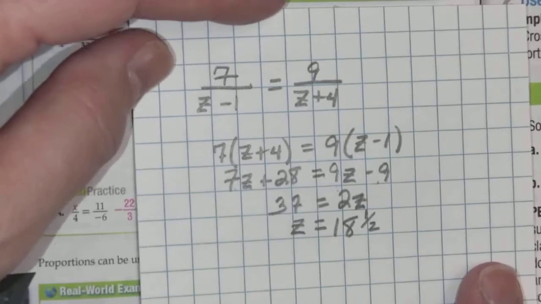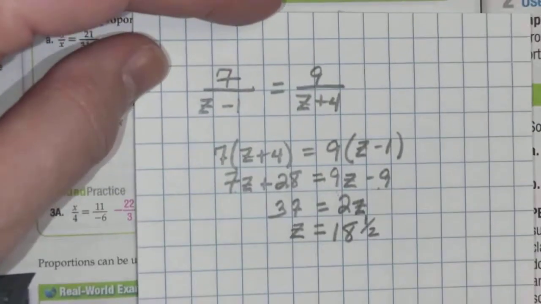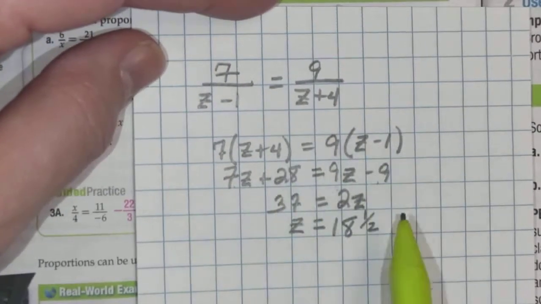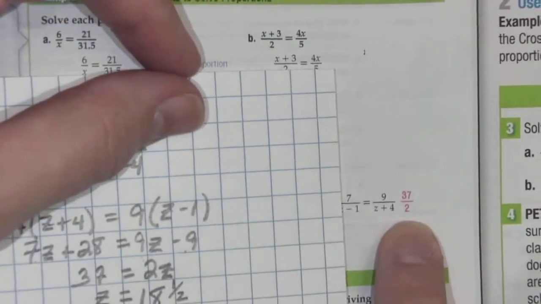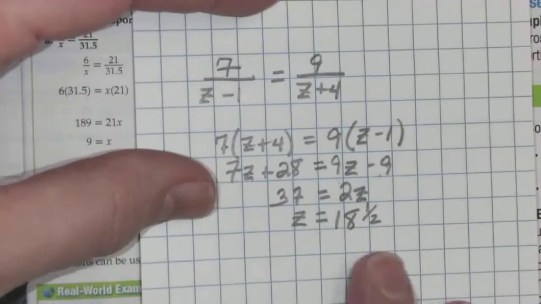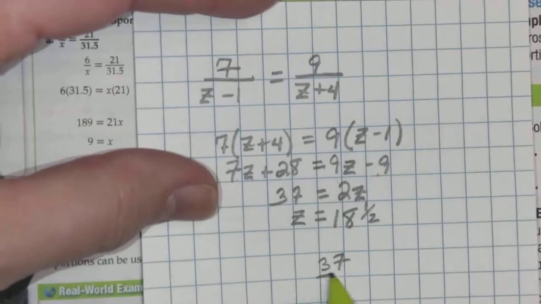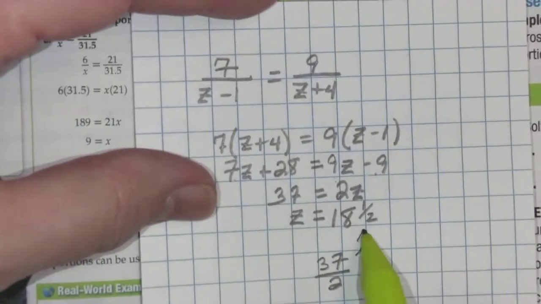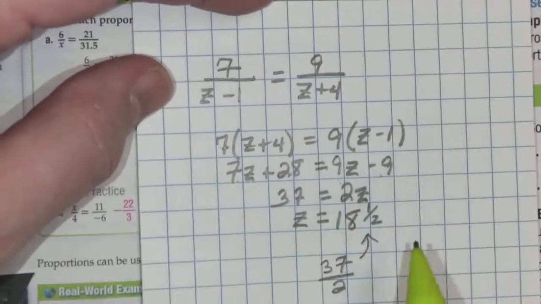What did you get? I got 19. I think I might have screwed up on my work somewhere. Okay. They just left it in the book right here, if you can see, 37 over 2, which is fine. You can divide both sides by 2 and get 37 over 2, which is equivalent to 18 and a half. Okay. Oh, you did? Okay, good. All right.